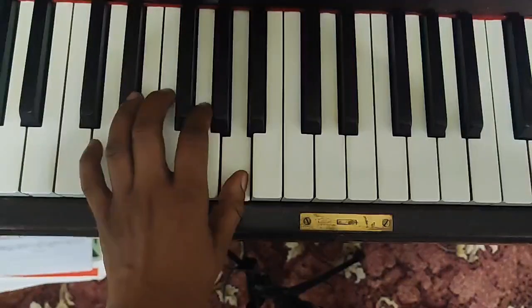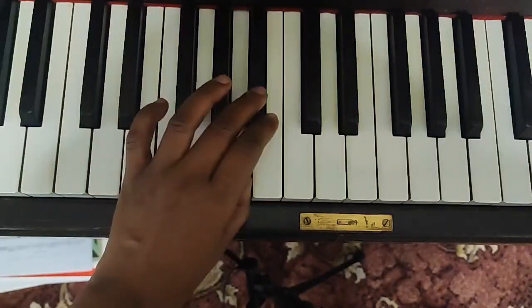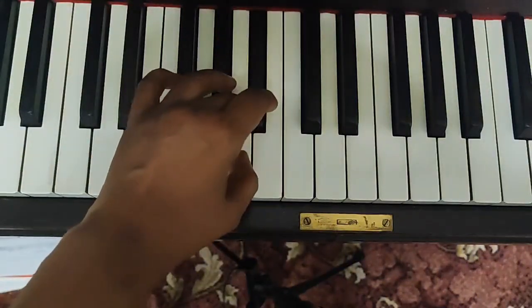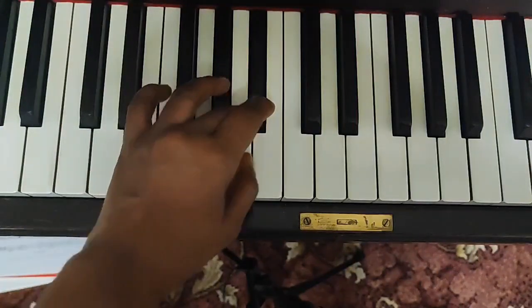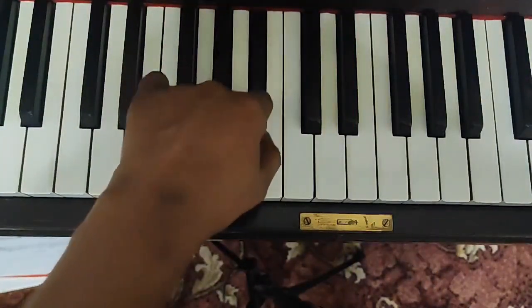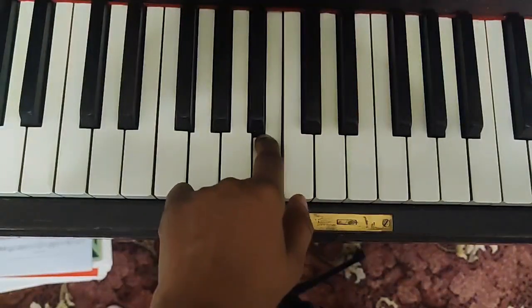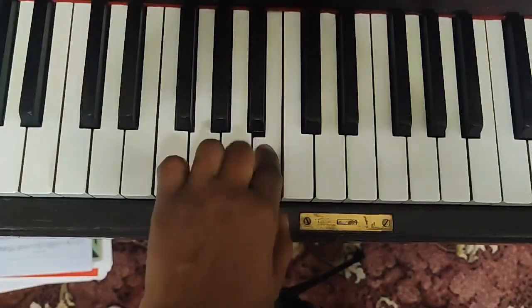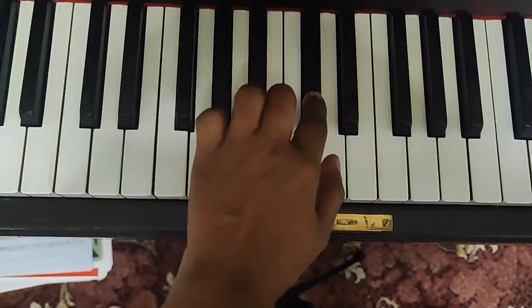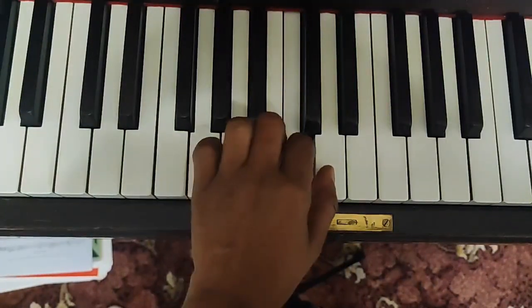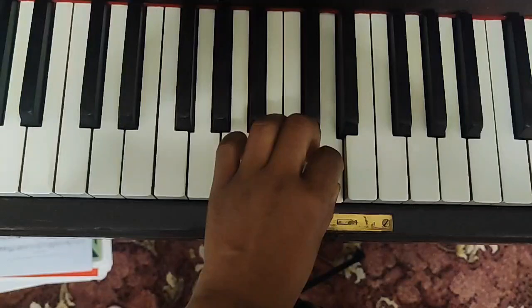The fourth is the same, the fifth is the same. The B flat is in the key of D minor anyway, but we're raising it. So the 6 becomes the raised 6 to change it into the Dorian. Okay, and then you have the flat 7 and end on 8.